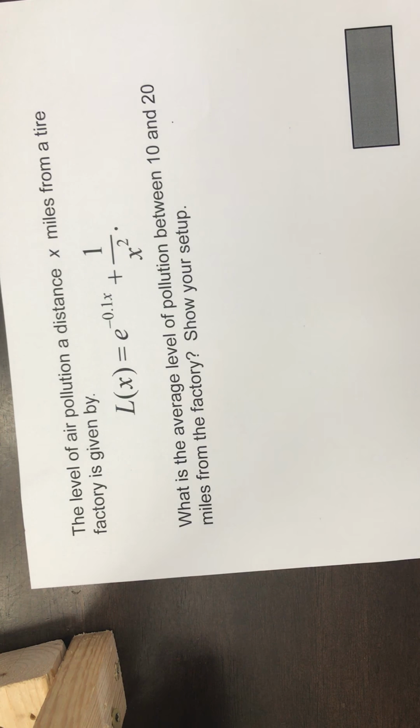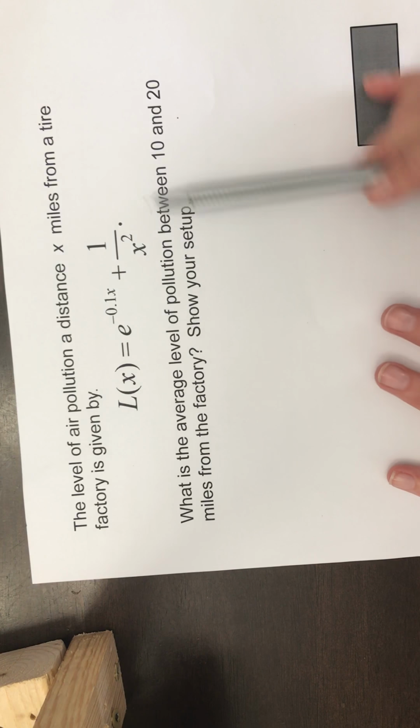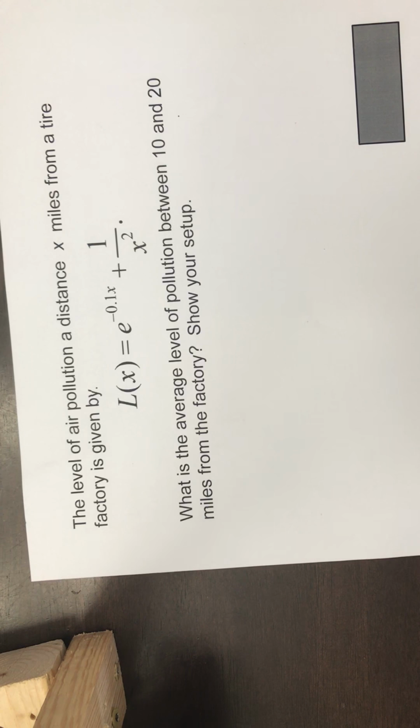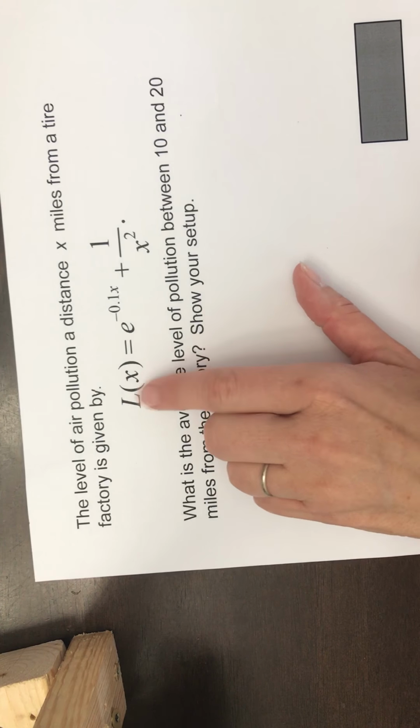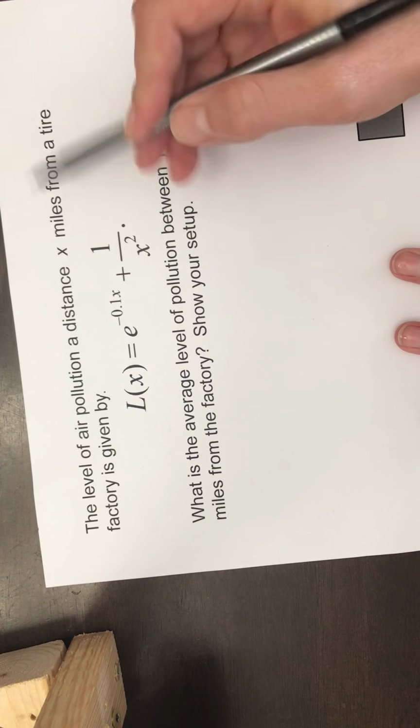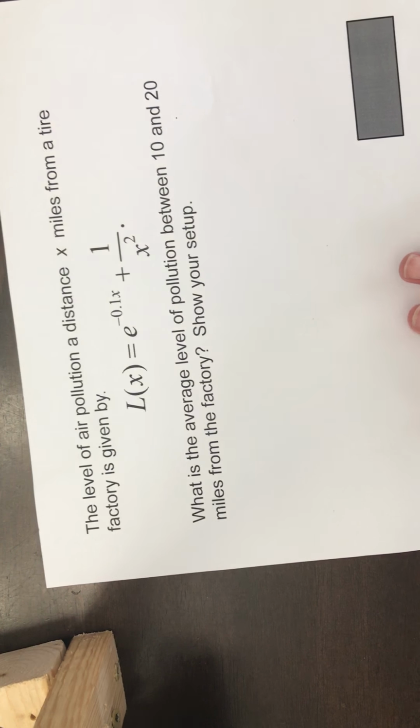Do you think that's a realistic problem in the world? Do you think people who live near that tire factory could possibly care about the level of air pollution depending on how close they are to the factory? Sure. And these formulas, I have no idea where this one came from, but lots of times I used to know someone who wrote math textbooks. I know, I'm super exciting. But he would get formulas sent to him from all over, realistic word problems with real formulas. So I don't know, but this could actually be legit. Don't know though. Regardless, this represents the level of air pollution, okay? And the X represents how far away you are from the tire factory.